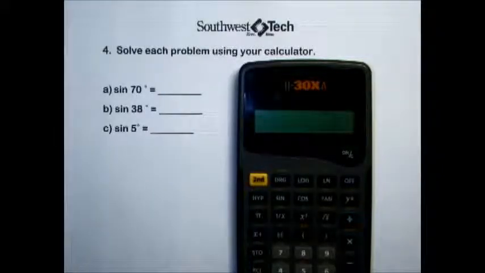Practice set 4, problem number 4. Solve each problem using your calculator. Not all calculators operate the same way. I'm using a Texas Instrument calculator, model 30XA. This is a traditional scientific calculator.